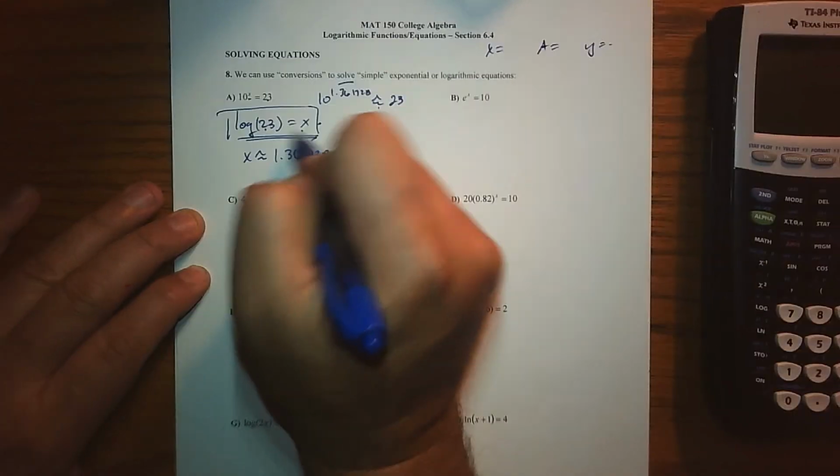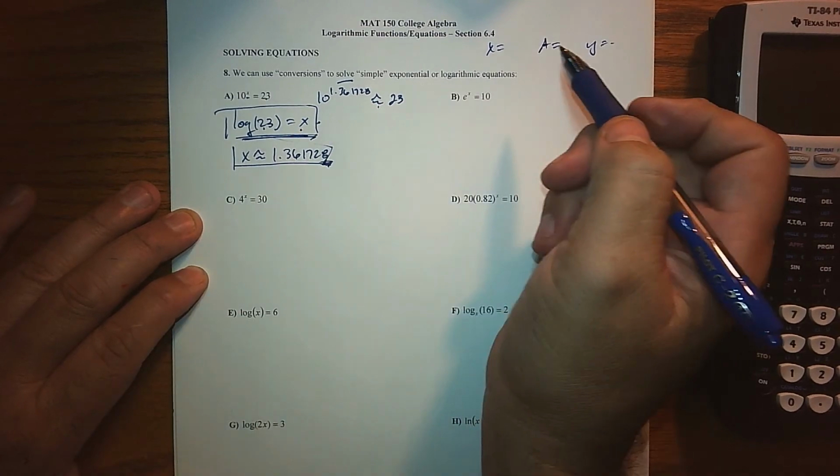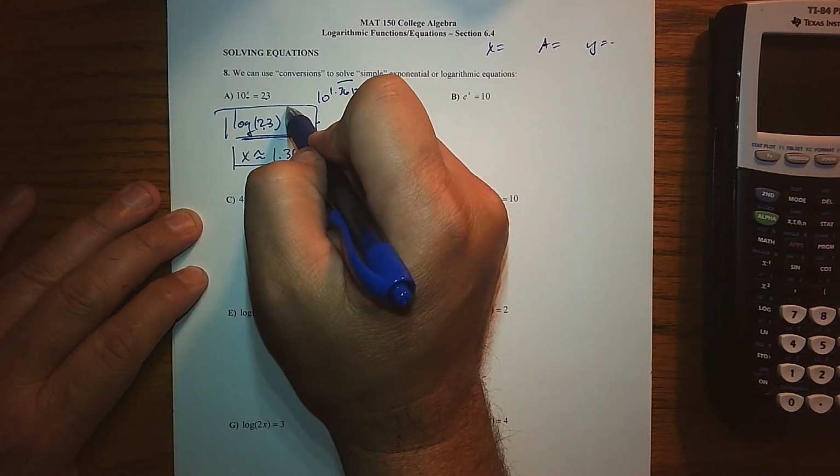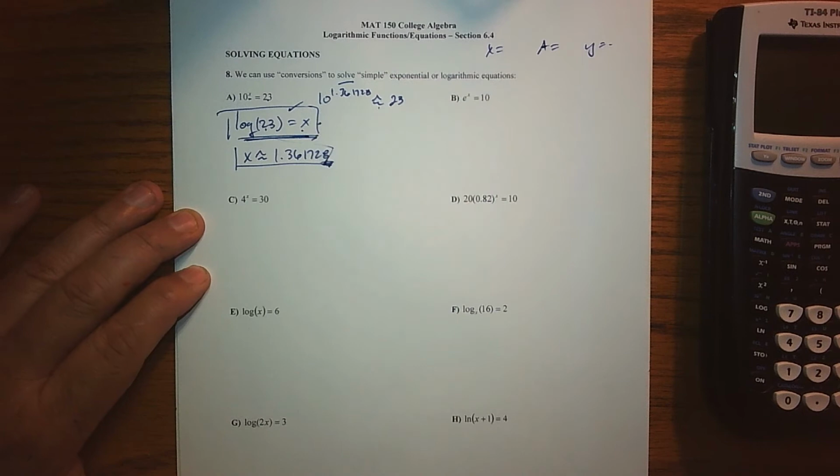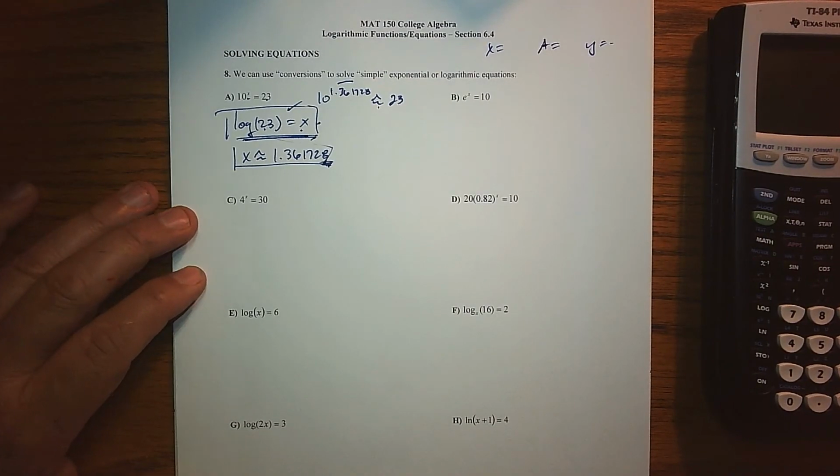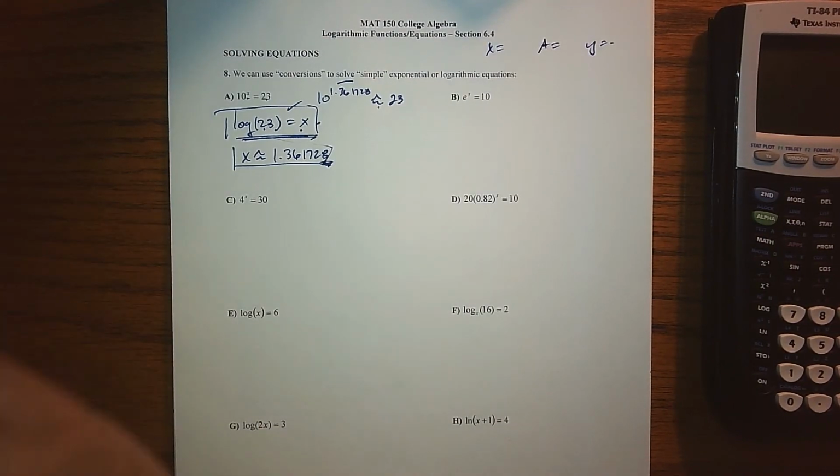So exact answer versus an approximate answer, right? And we just got there by doing a simple conversion. To get x by itself, I just go from exponential notation to logarithm notation, and I'm done.